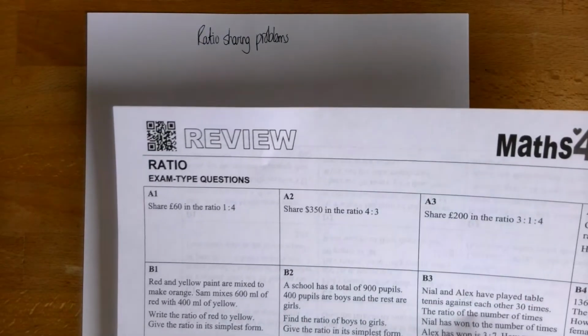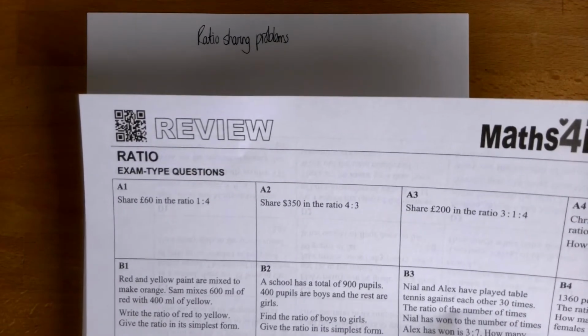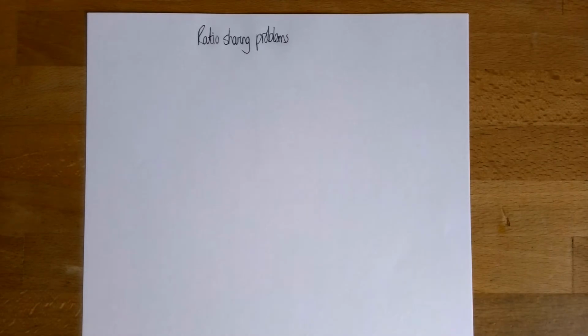And again, we are looking at problems which arose from the assessment that we did. This actually is a topic that we covered quite early in Year 10, but it's a really common question and it crops up in a variety of different forms. So today we're going to talk about ratio sharing problems and look at the different ways that they crop up in exams. As always, there's an attachment and you need to have that in front of you, either in class or at home, and we'll be working through selected questions from that sheet.